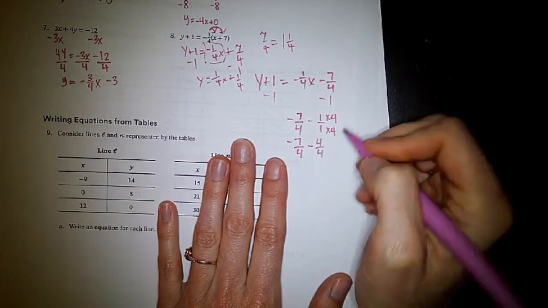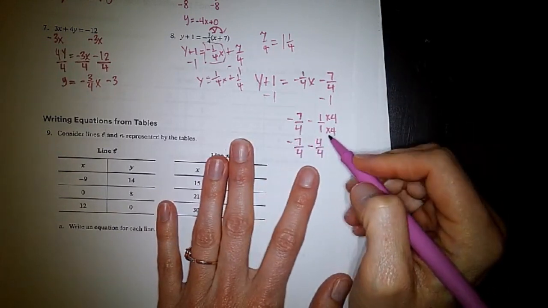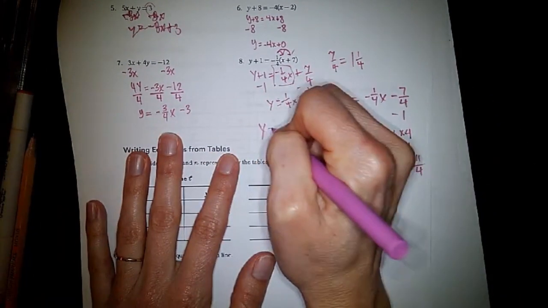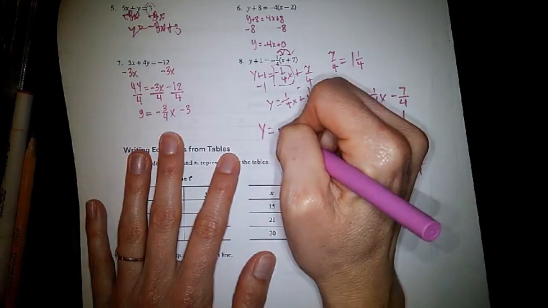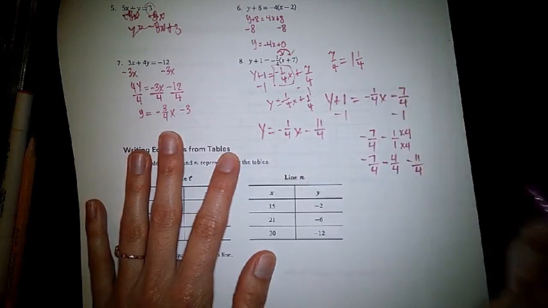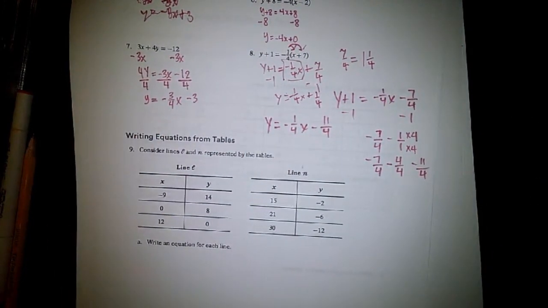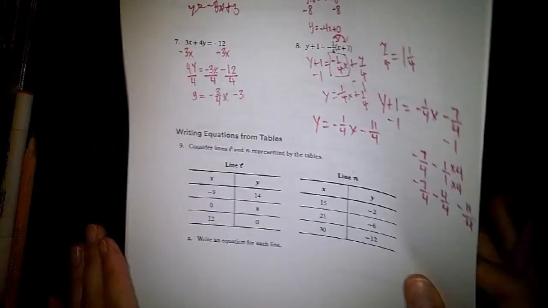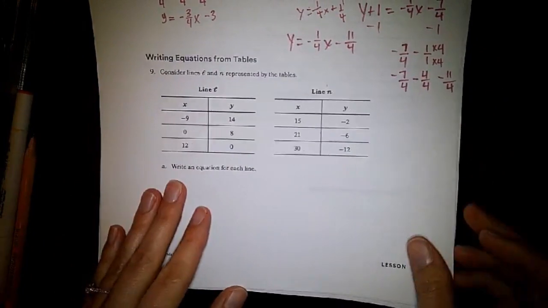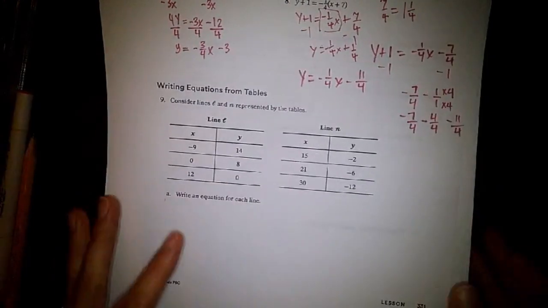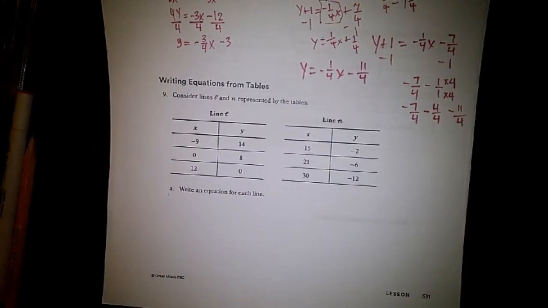You did okay? Okay, so let's look at the tables. We need to write an equation from the tables, because we need to be able to write equations from tables. So what's the first thing that we need to look at? What's the first thing Ms. Goday looks at? If there's any x equals what? If x equals 0. Why do I do that? Because it tells me what my y-intercept is. Okay, here we go. So my y-intercept for the first one is what? 8.